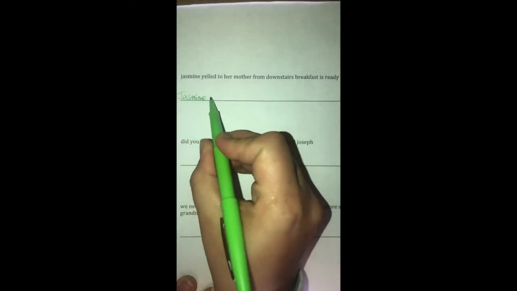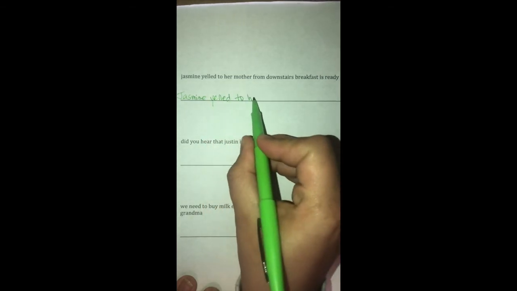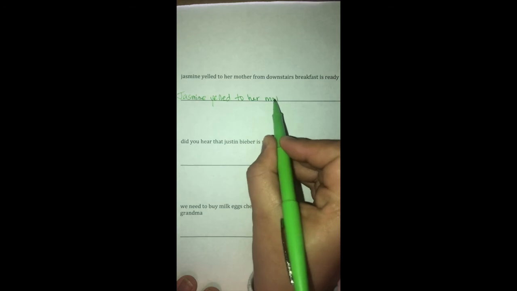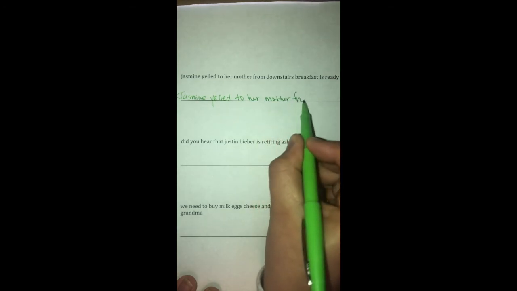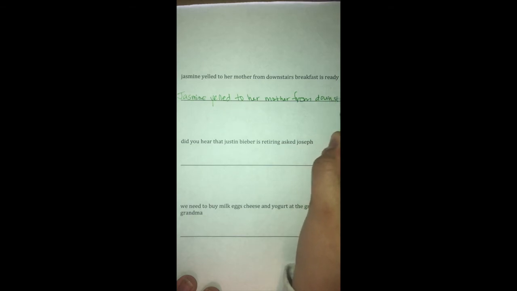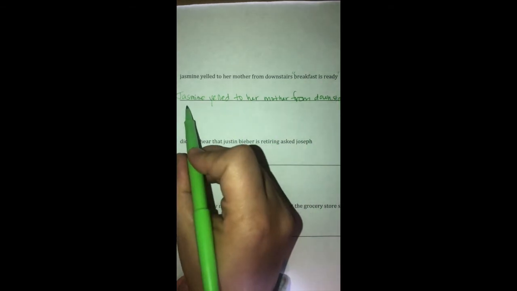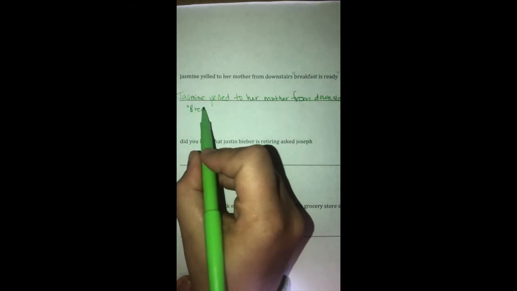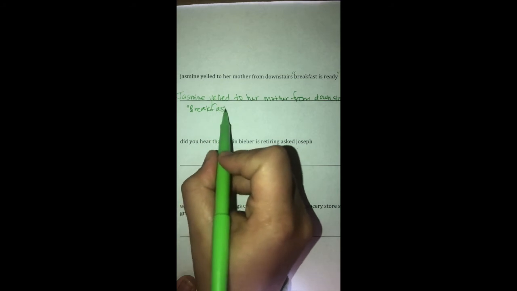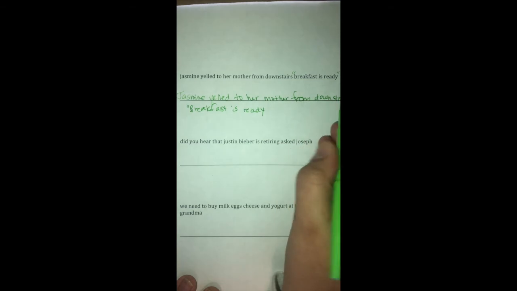Jasmine yelled to her mother from downstairs. And here is the quotation, what is said. So I'm just going to remind me of this. I'm going to go to a new line here. Breakfast is ready. And I need an ending mark.